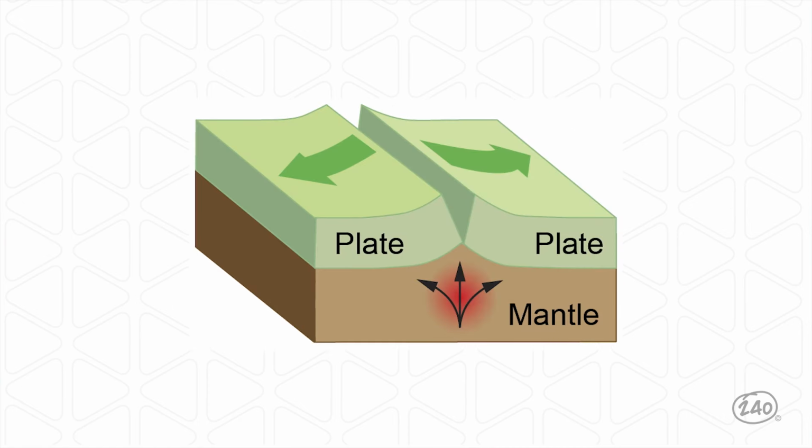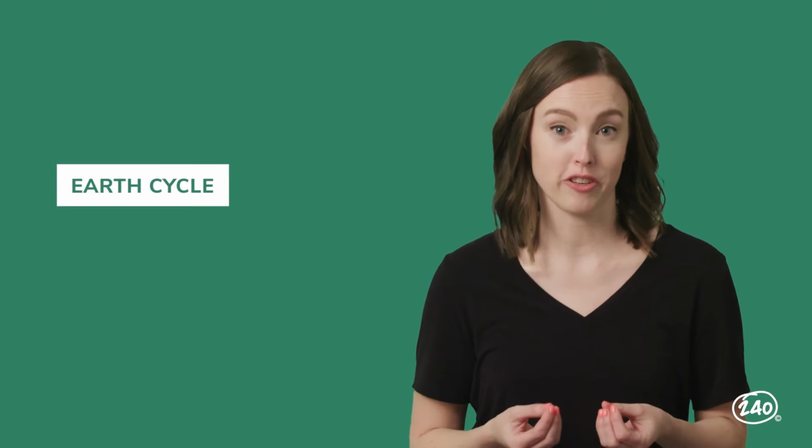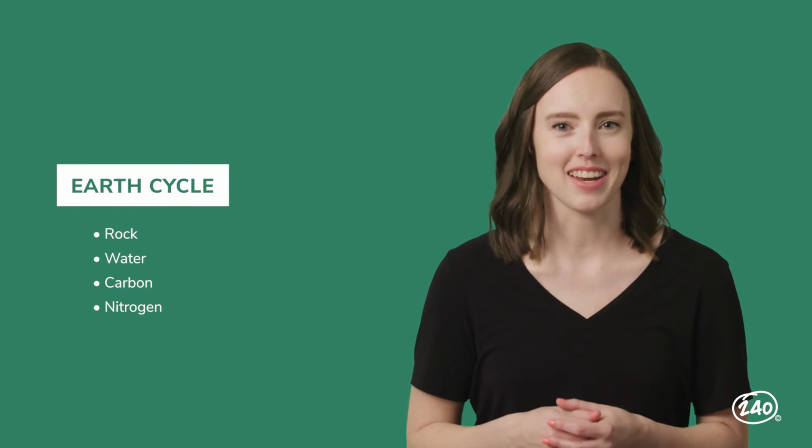Here's an example from our guide. As two plates move apart, the mantle comes up and constructs new crust. Some change happens again and again. We call those Earth cycles. There are 4 you need to know for this test: rock, water, carbon, and nitrogen. You could Google them and hope to find all the right info, or just use our study guides.